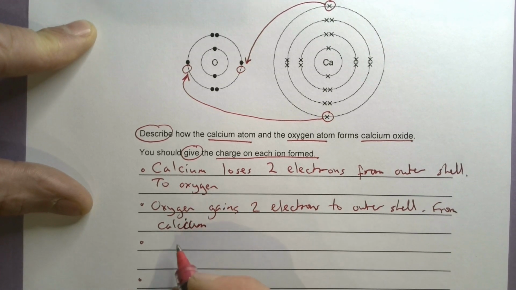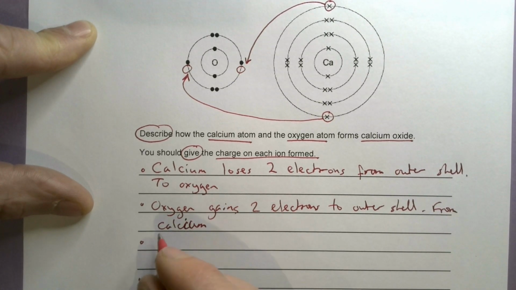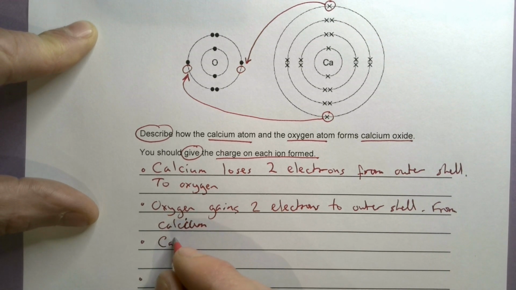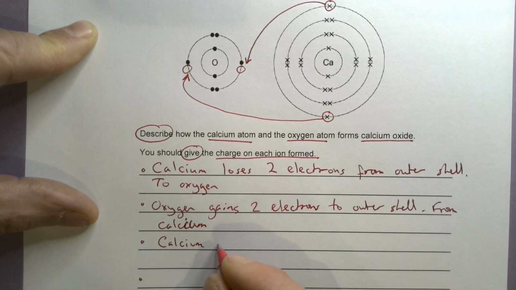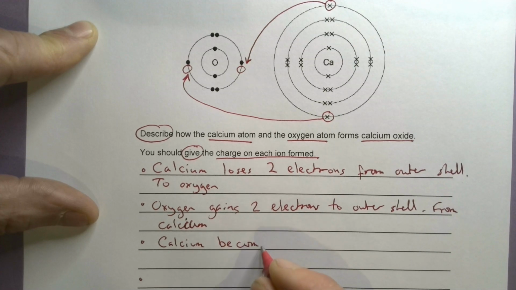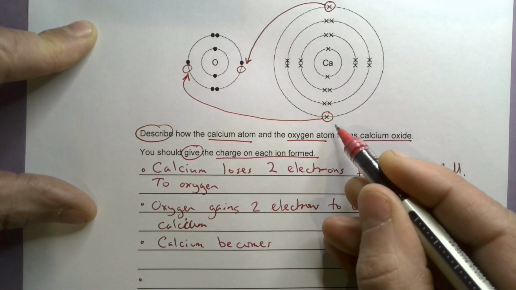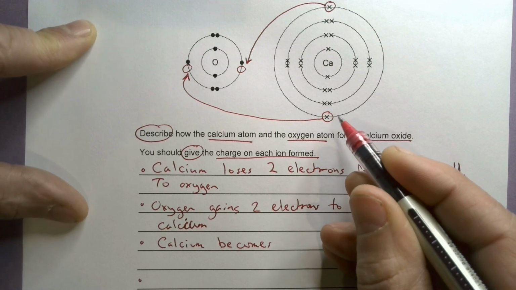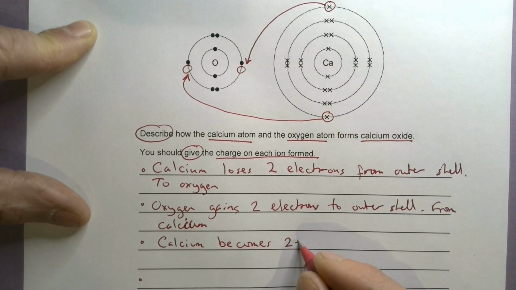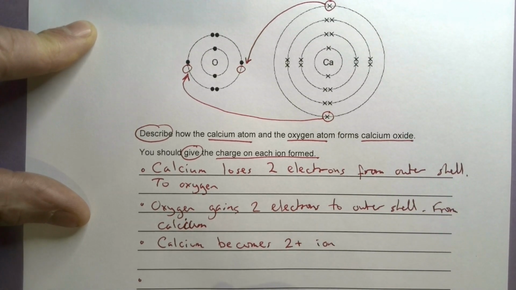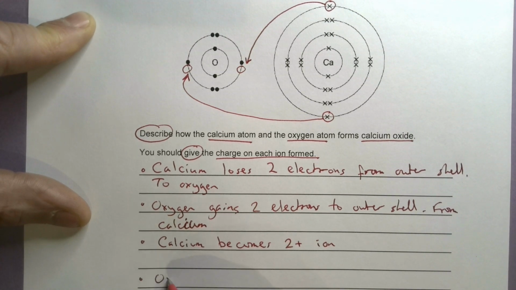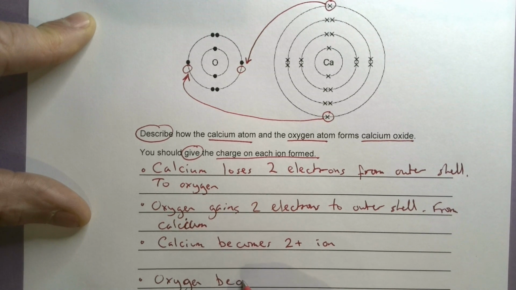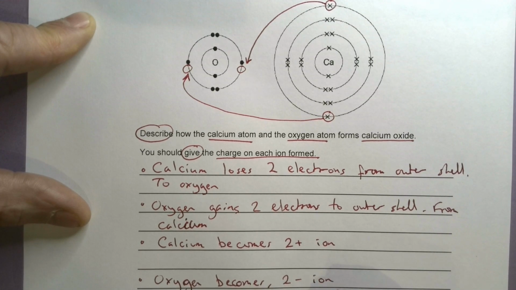And in terms of the ion charge, we've got calcium becomes, well, it loses 2 lots of negativity, remember. So if you lose negativity, then you become a positive ion, and we know that oxygen becomes, it gains 2 lots of negativity, so 2 minus ion.